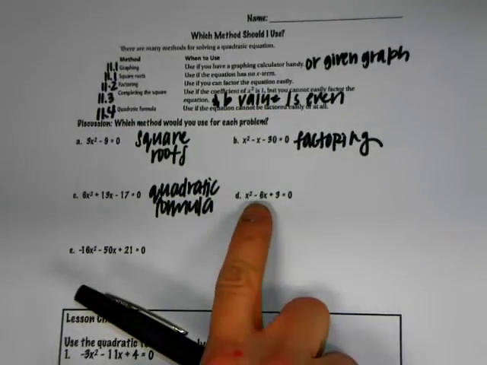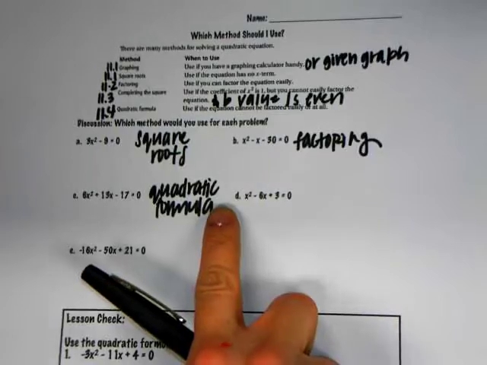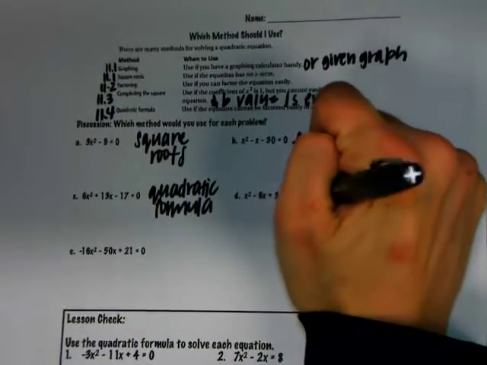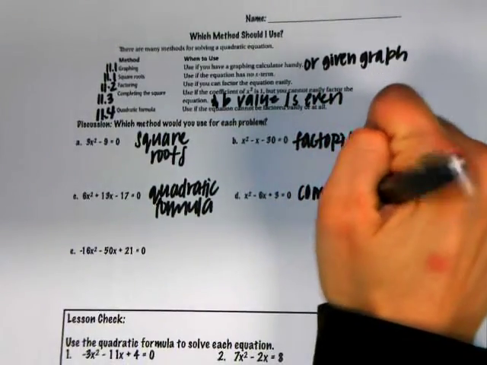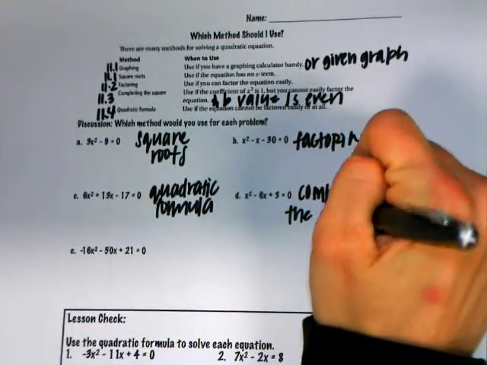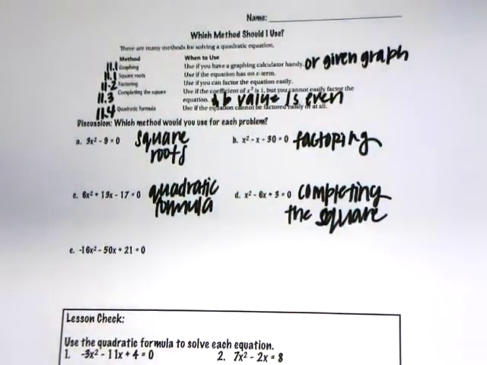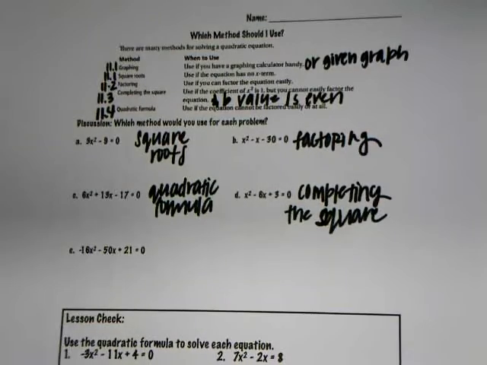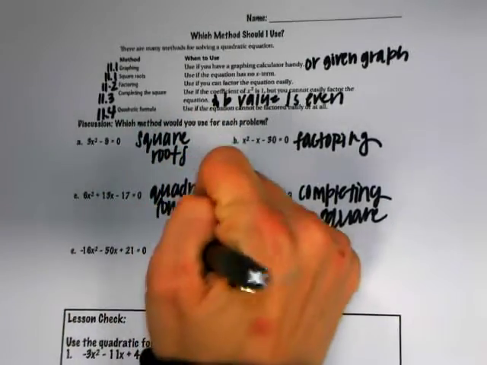What about completing the square? Yes, because the middle is an even number. There's nothing in front of the x squared, so I would use completing the square on this one. And then E, what method do you think we should use on that one? Yeah, quadratic formula for sure.